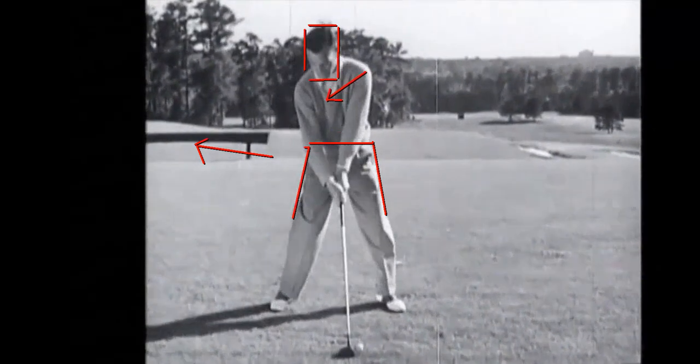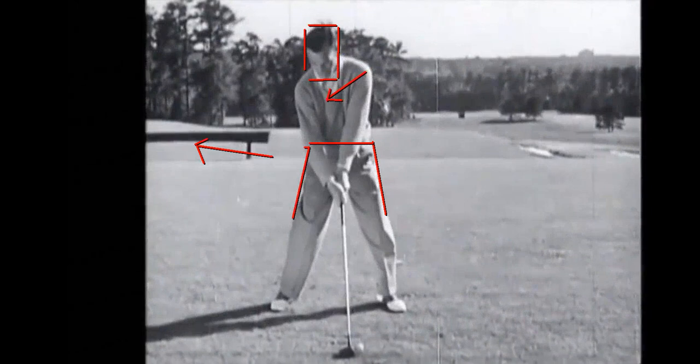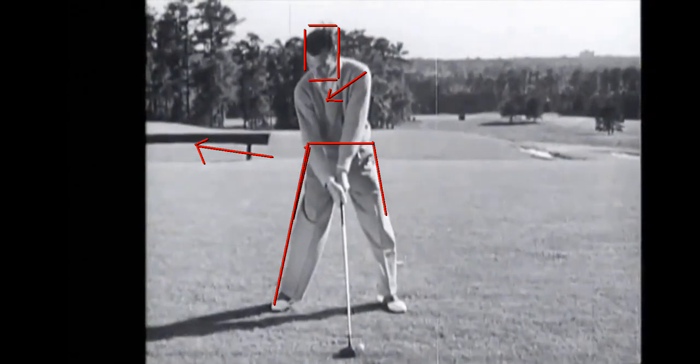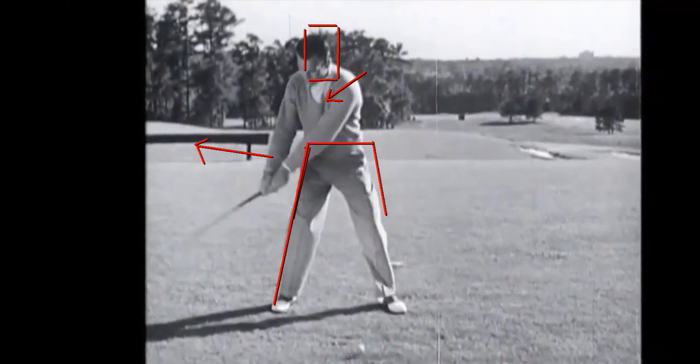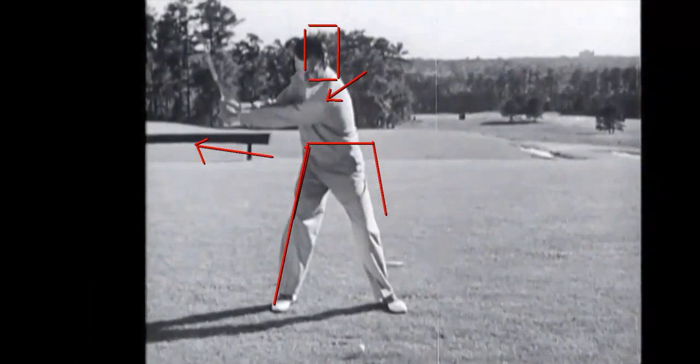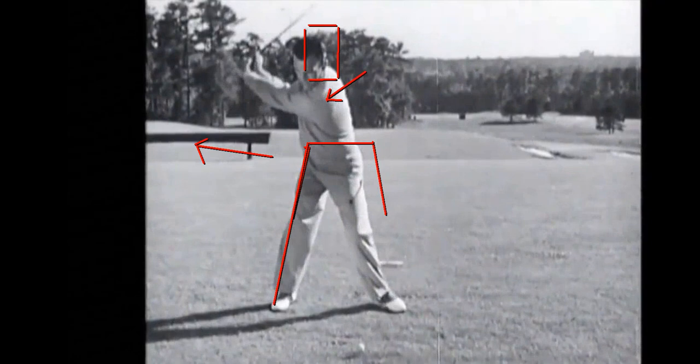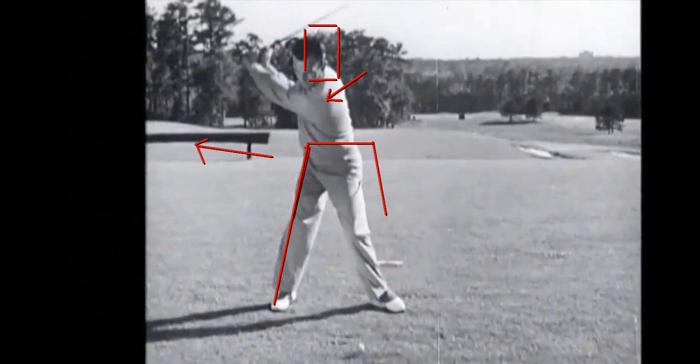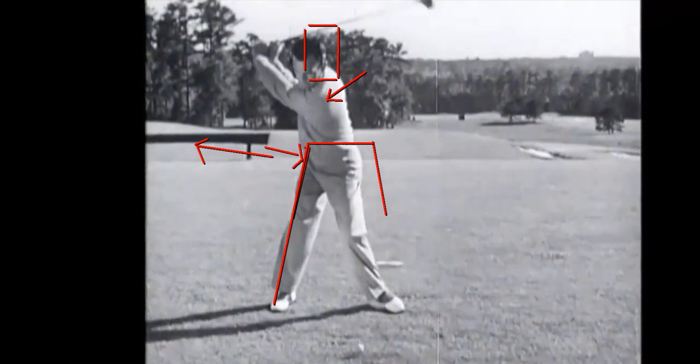So the wall, as I like to call it, is the line up against that right leg. And what I see in tons of really good players, and all the players I'm going to show you are major championship winners, is loading against that wall and staying there right up until the moment of transition.